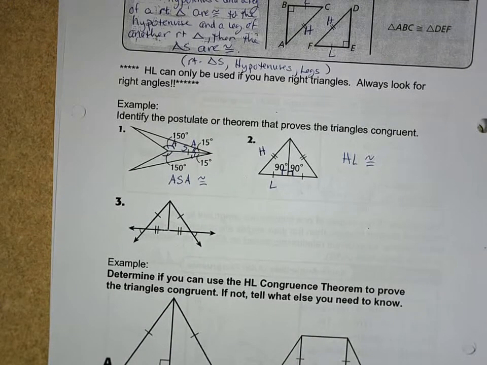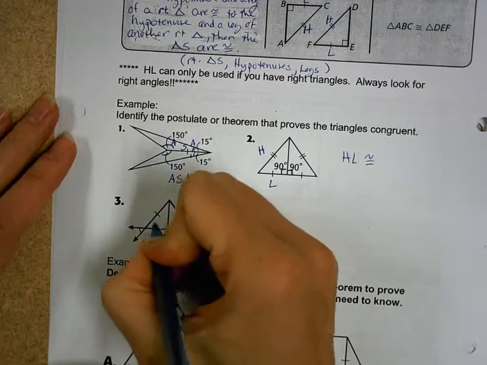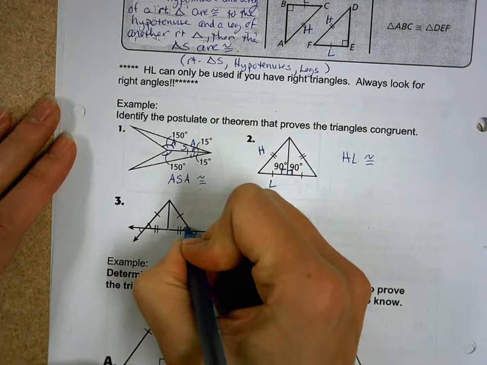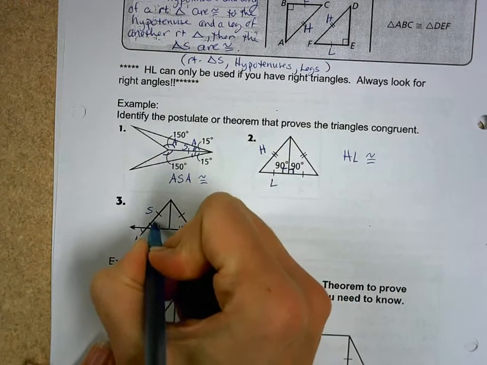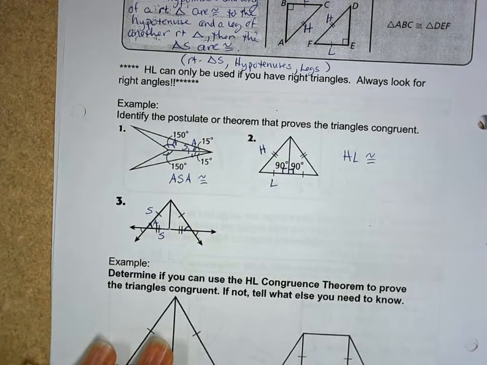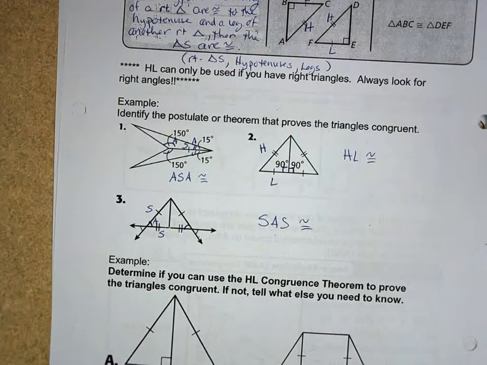Now on the next one it looks kind of funny because the congruent angles are marked down below. Well, they also can be marked above because of vertical angles. And then when you do that, if I mark one of the triangles like we've been doing, we get side, angle, side. So it's side, angle, side congruence.